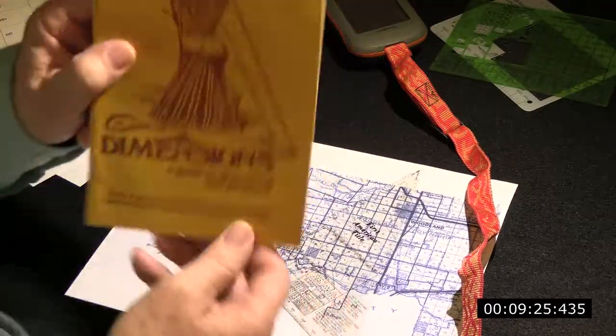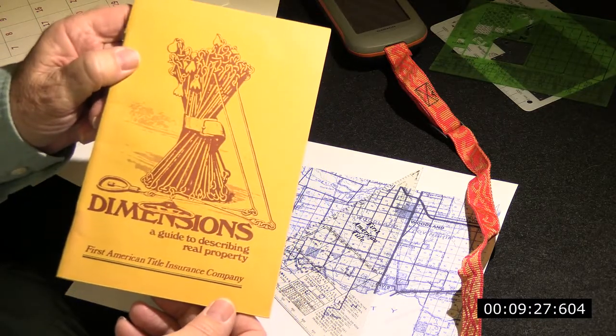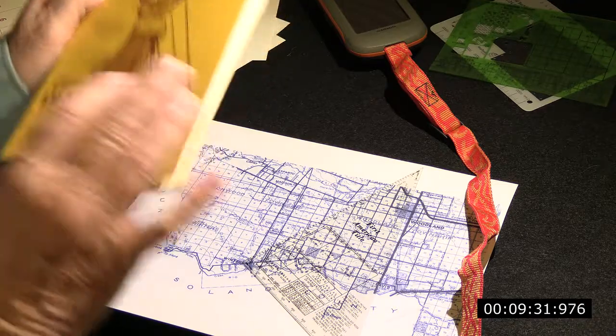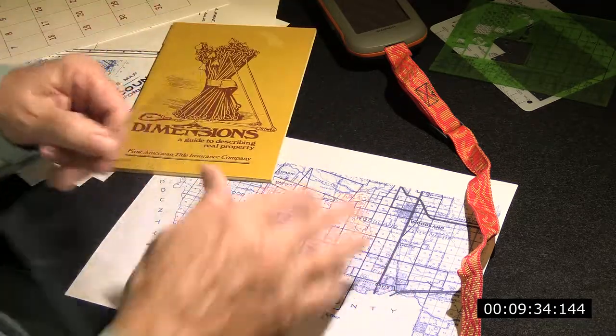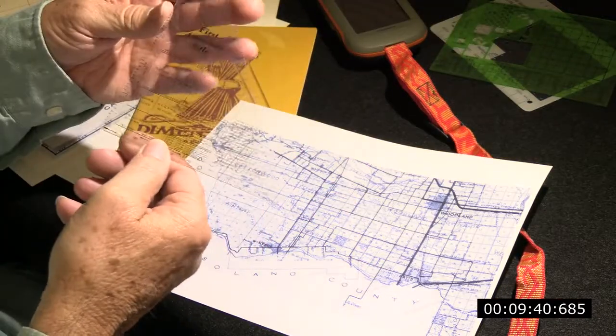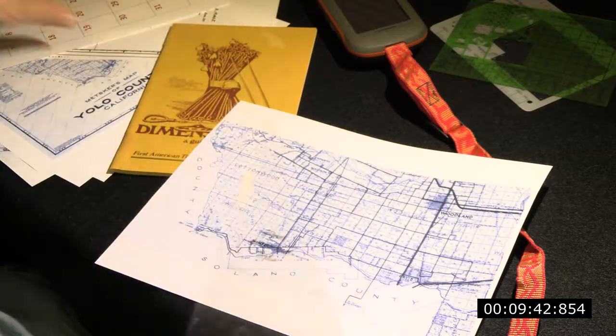If you find a book like this, Dimensions by a title insurance company, will really start to get you into how this, I'll call it a mess, is laid out. But it's an organized mess. So this is probably too difficult to see.